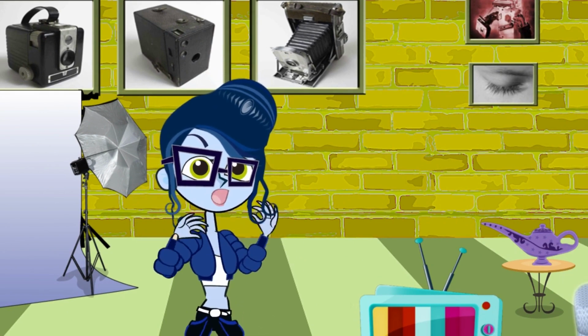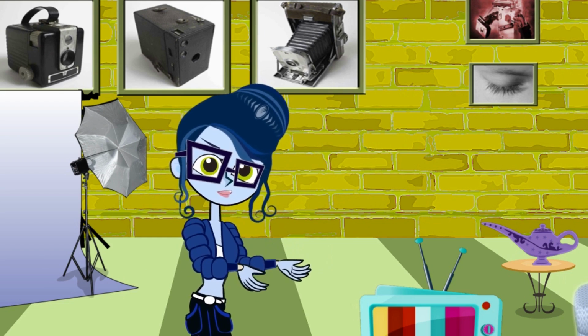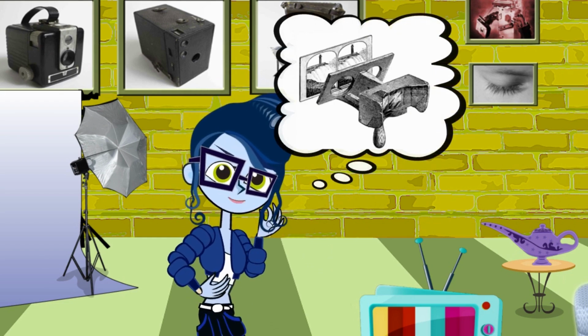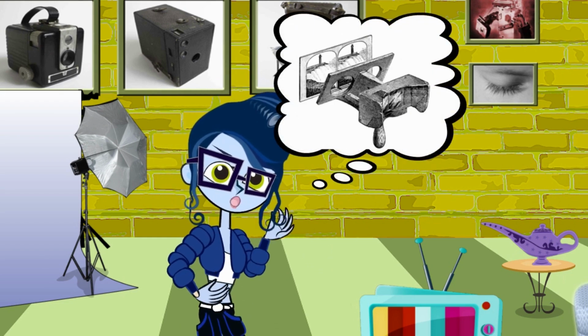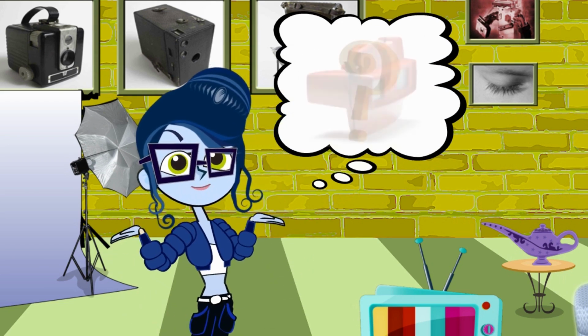I thought we would end this lesson with a fun fact on photography. Just like we think it's fun to view images in 3D, so did many people 150 years ago. They used a stereoscope. Remind you of anything?